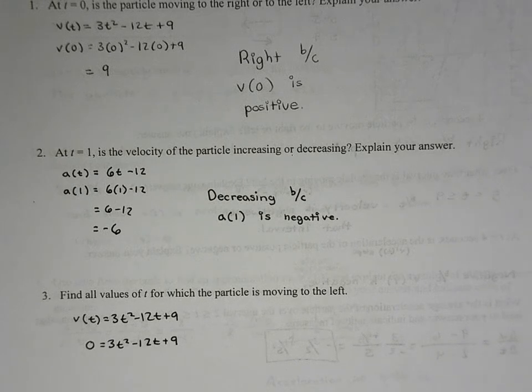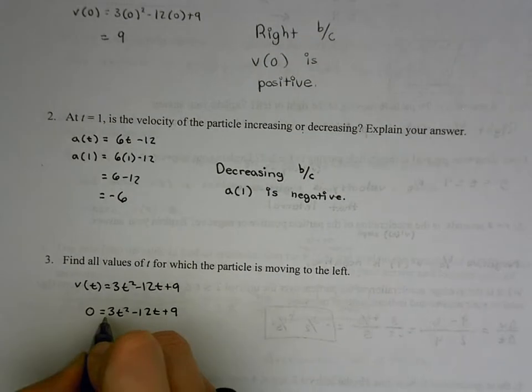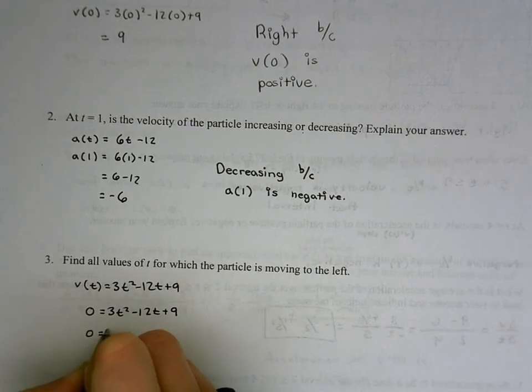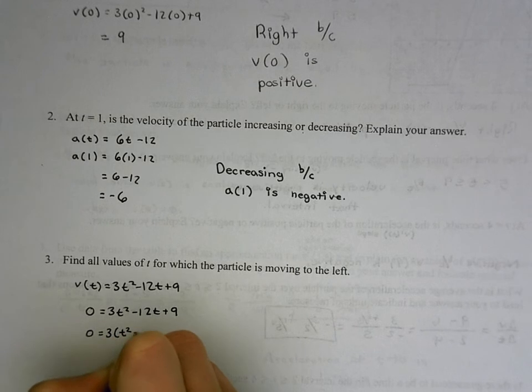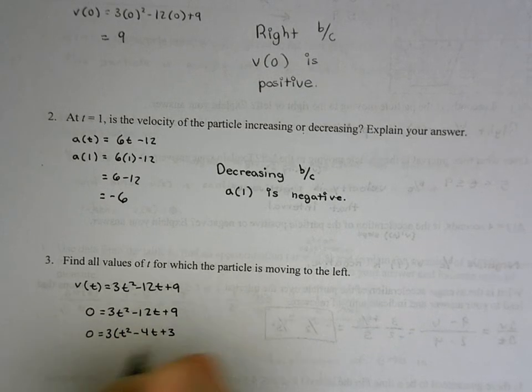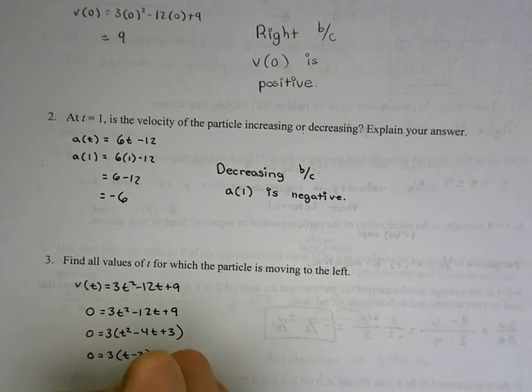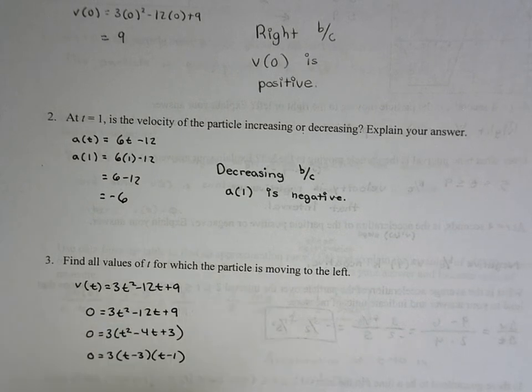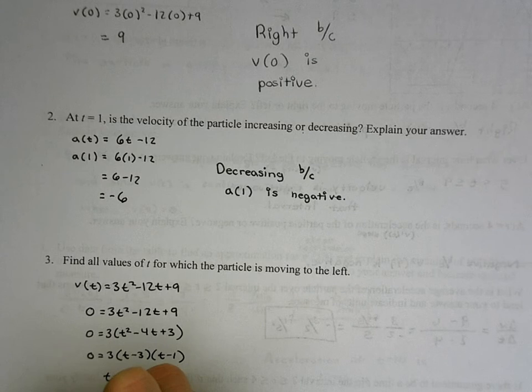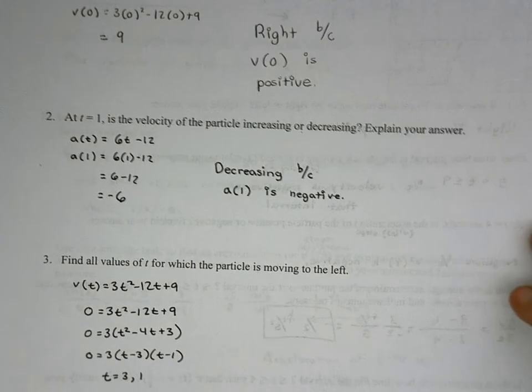Okay, so we're going to go ahead and find our zeros. This one's a fairly easy one to factor here, so we're going to go ahead and practice that. And we get 0 equals 3t minus 3, t minus 1. So we know t equals 3 or 1. And that makes velocity equal 0.